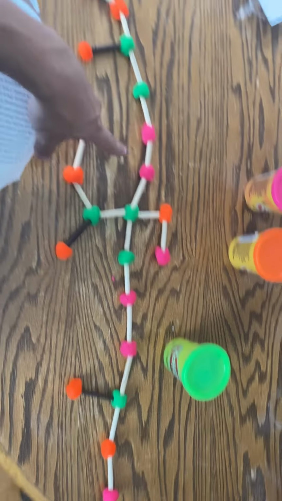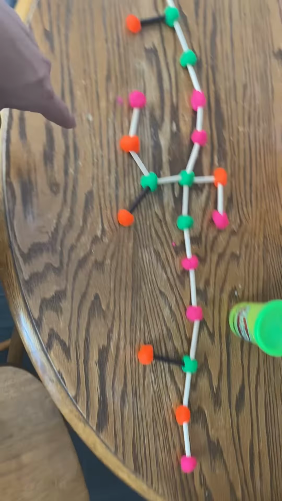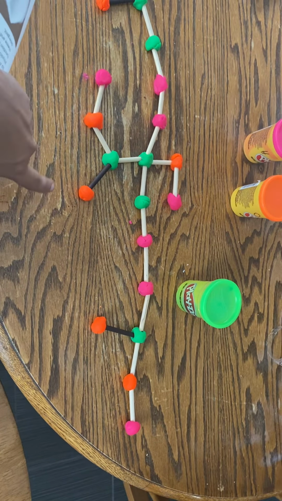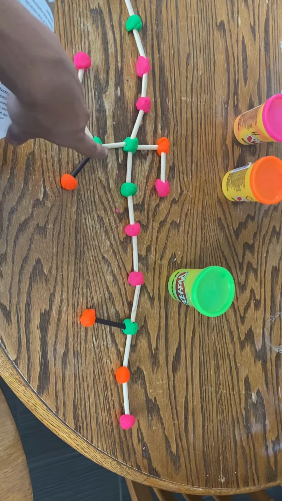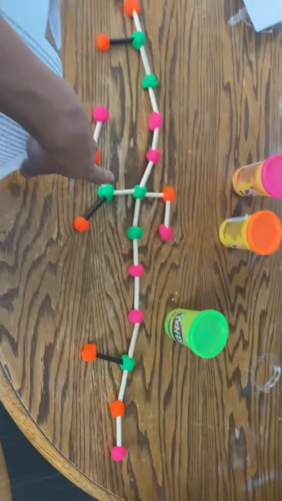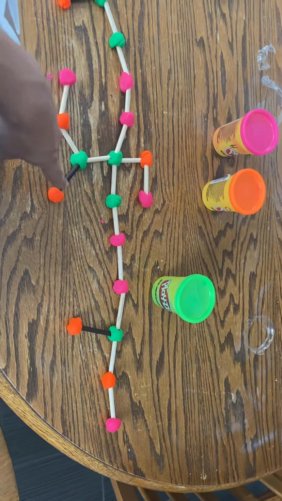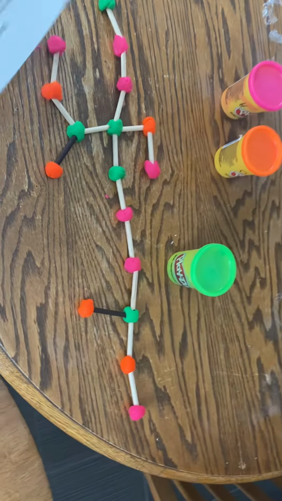So the pink ones found all throughout are hydrogens. The orange Play-Doh is oxygen, and then the green ones are carbon. The regular wood dowels here are just single bonds, and the black ones are double bonds.